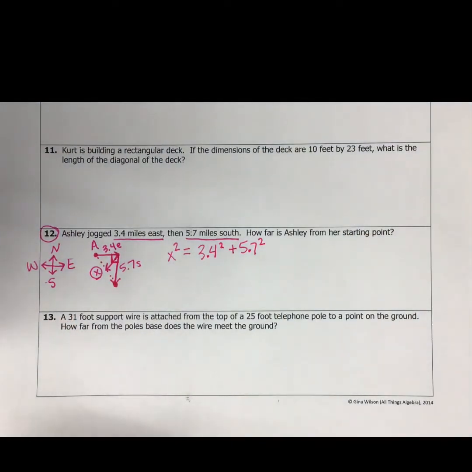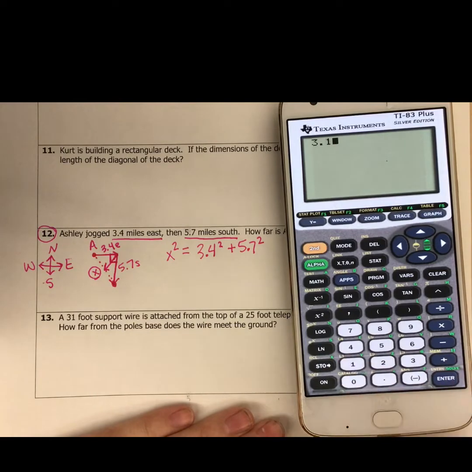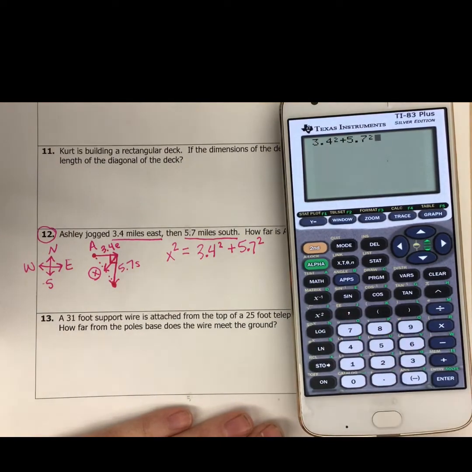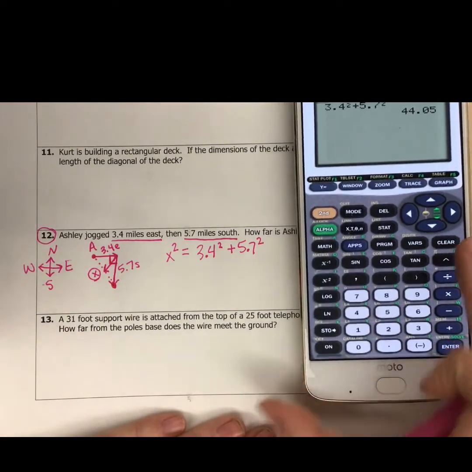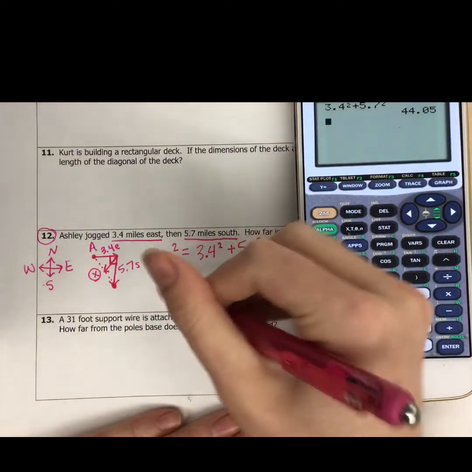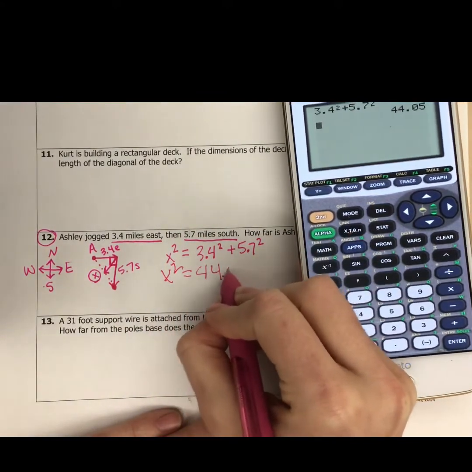I don't know those quite off the top of my head like I would like to, so I'm going to take out my calculator again. I'll take 3.4, and this time I can just hit the square button as it is, plus 5.7 squared. I don't need to do these in multiple steps. I know what I'm going to do, I can type this whole phrase in. I get 44.05. So x squared equals 44.05.